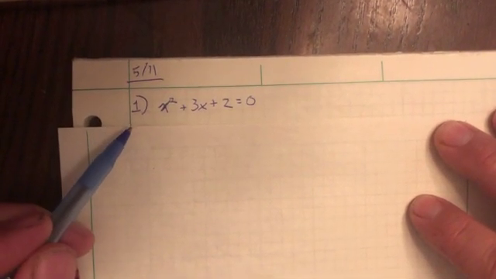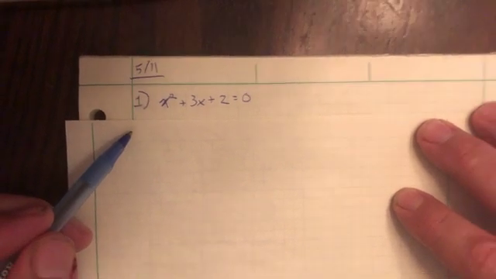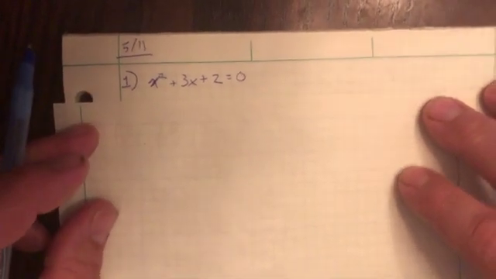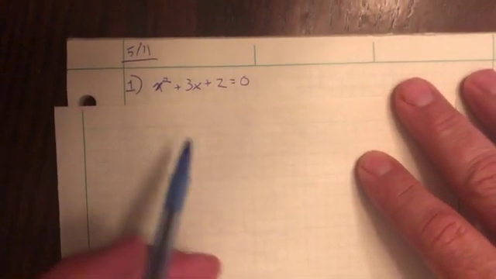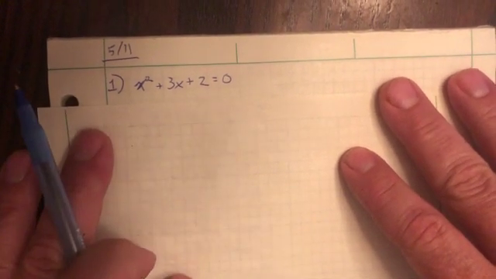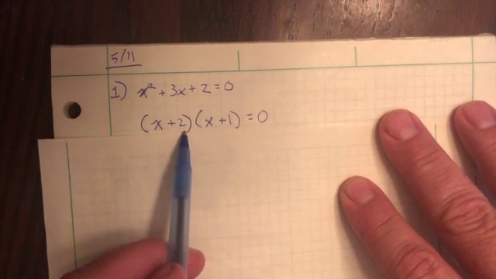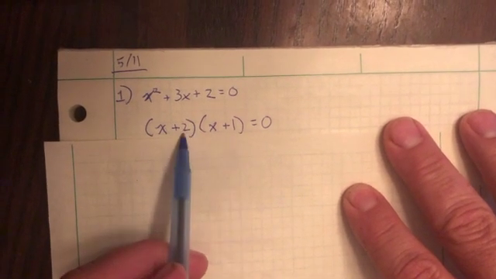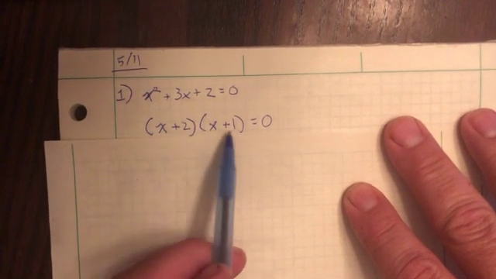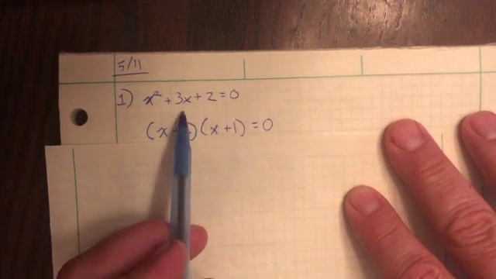Number 1, if you did the previous worksheet, page 5, this is one of the problems on there. So it's just adding one more thing. So here's how you solve. When you have a quadratic like this, it's equal to 0. First step is factoring. And the reason I have the 2 and 1 there is because these are the two numbers that multiply to 2 and add to 3. 2 times 1 equals 2, and 2 plus 1 equals 3.